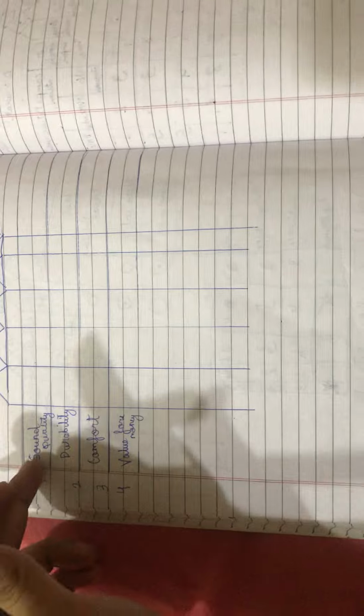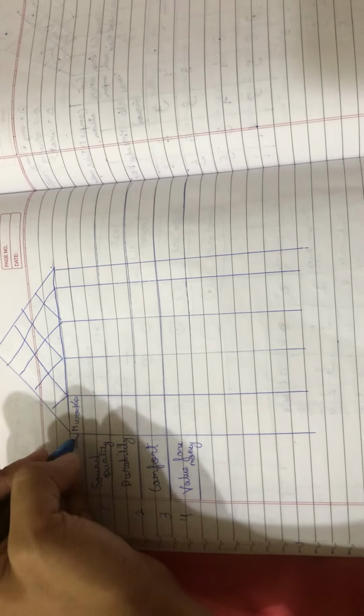Now, let's talk about sound quality. What technical feature would affect sound quality? What do I have in hand which can control sound quality? Well, microchip and processor. I could write microchip slash processor here. I've written microchip, but you can also write processor. Processor would be a better word.